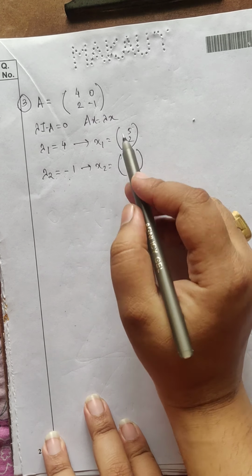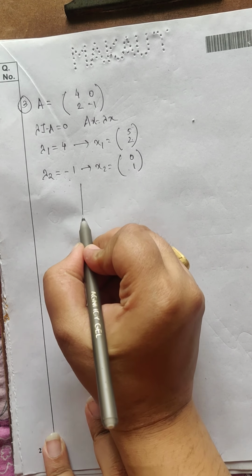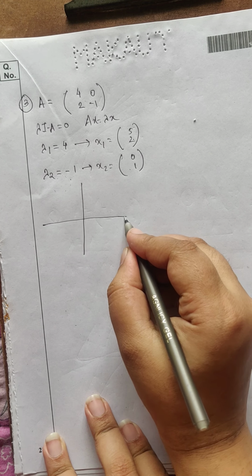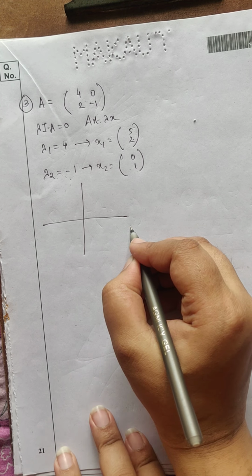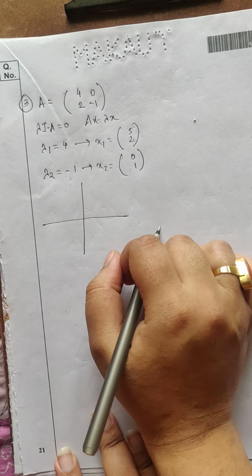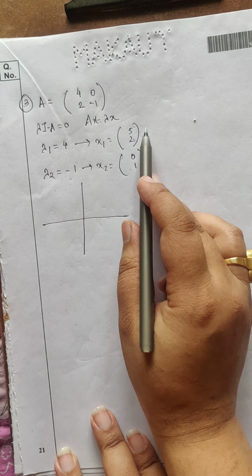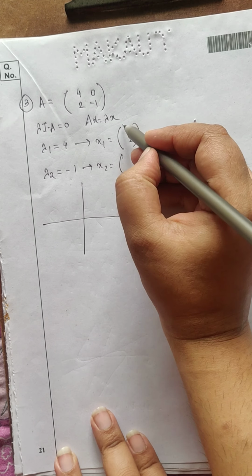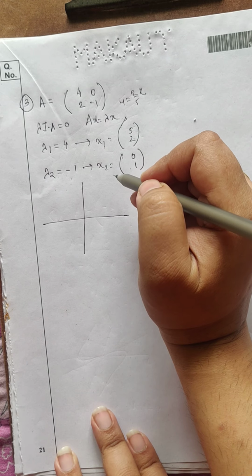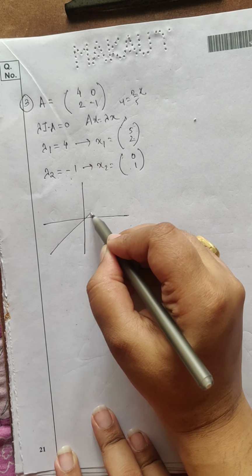So now, with the help of these state vectors, if we again draw a phase plane, along with that, these two are the phase variables. So x1 will give you y equal to 2 by 5 of x. That will look like this.